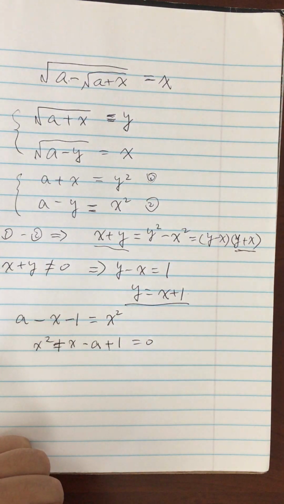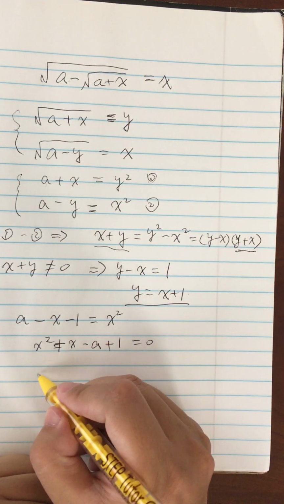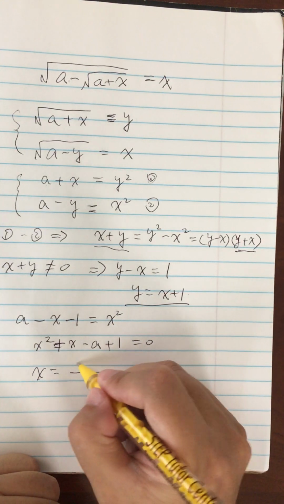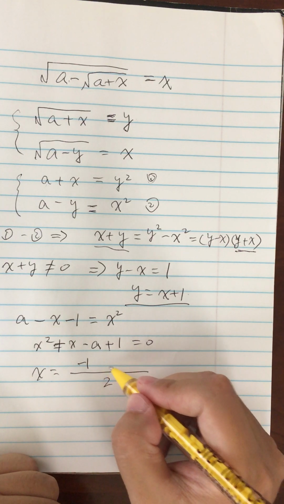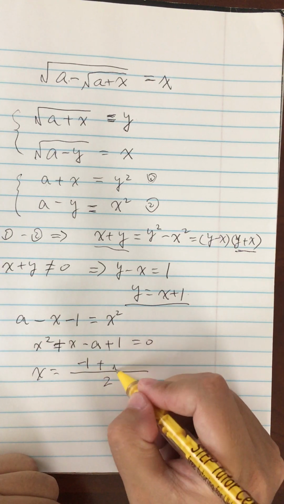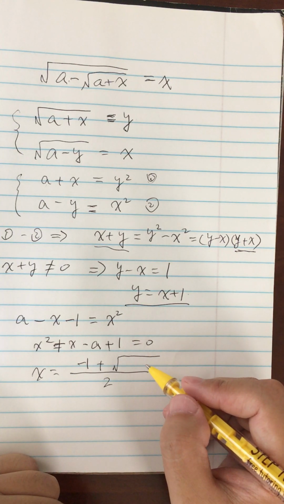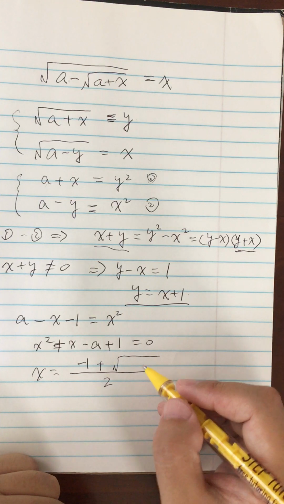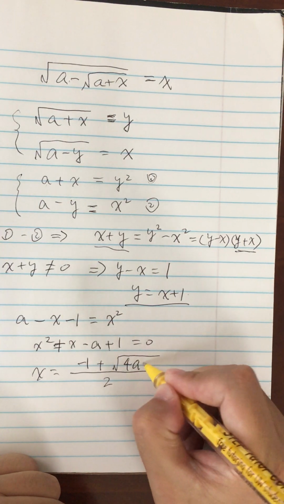And at this point we can use our root formula. So x is going to equal, it's going to be the square root of 4a subtract 3.